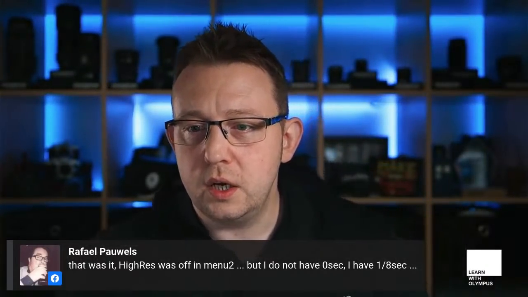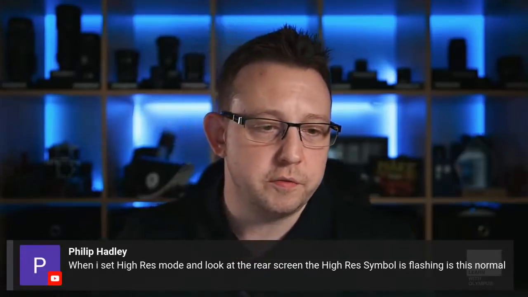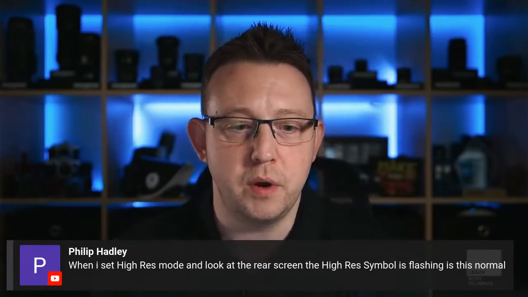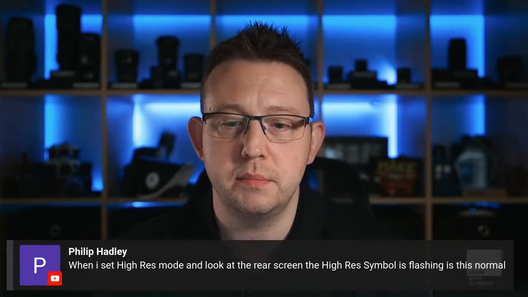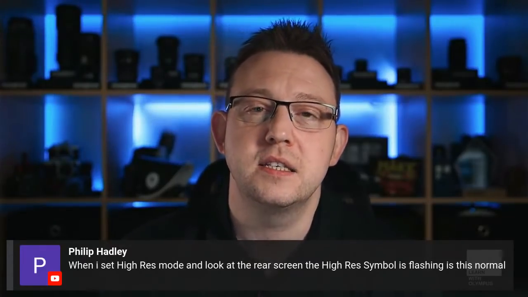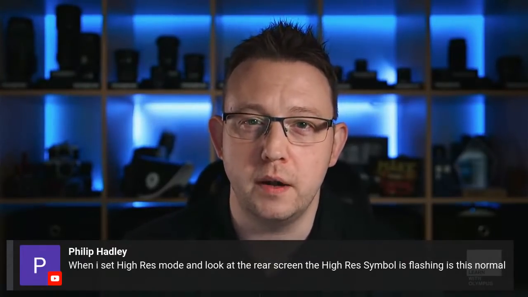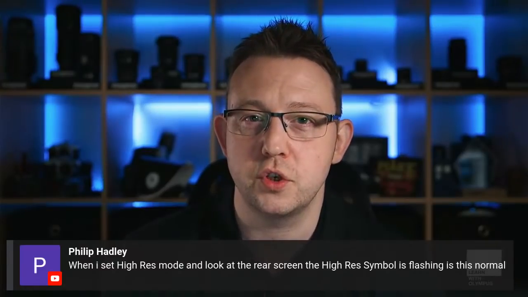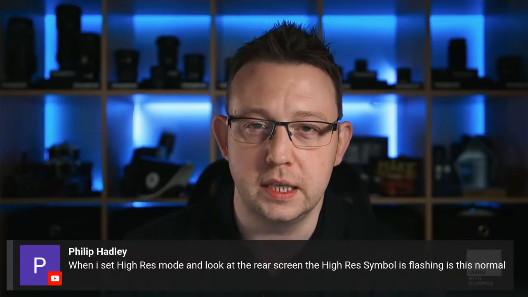So let's have a quick look. That's a great question we got from Philip Hadley. When I set high res mode and look at the rear screen, the high res symbol is flashing. Is this normal? Yes, it's perfectly normal. And what that means is that the camera is moving too much to take a high res shot efficiently.